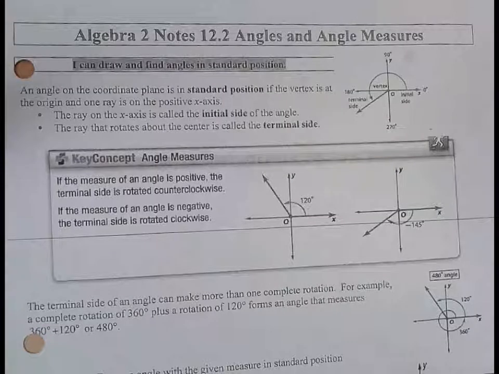So I mentioned angles are measured not only in degrees but in radians as well. So looking at how to convert between the two, degree measures and radian measures, and then using radian measures to find the arc length of a circle and applying that in different contexts.